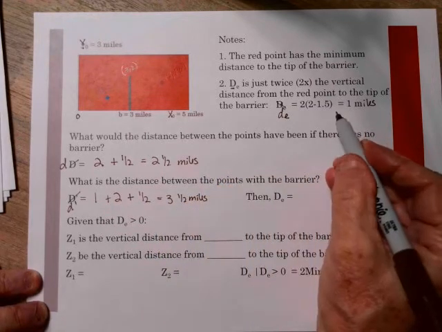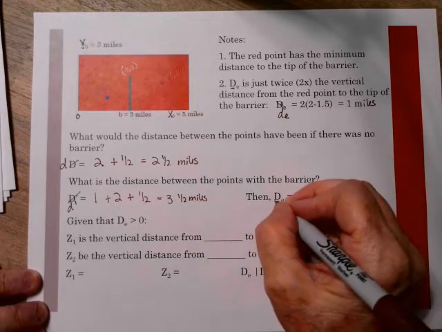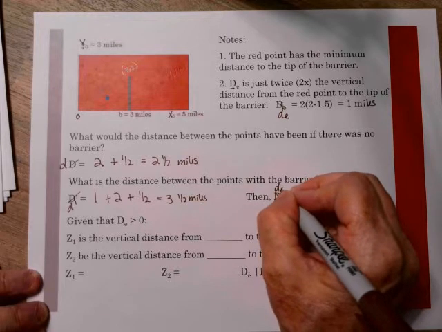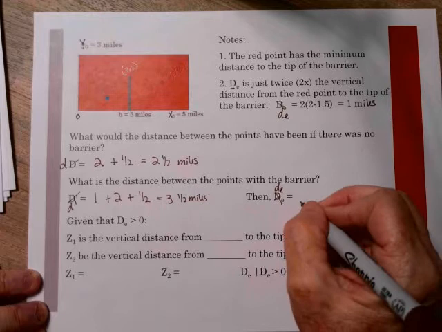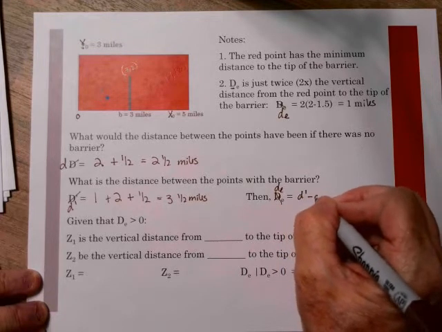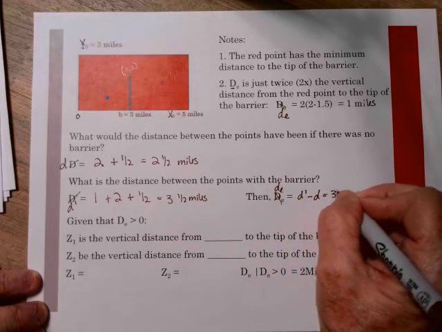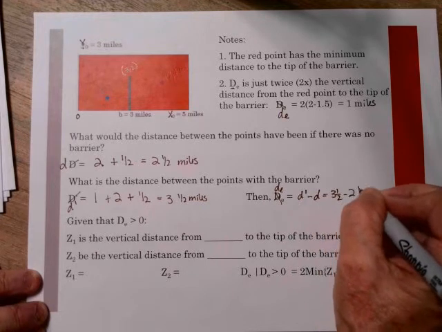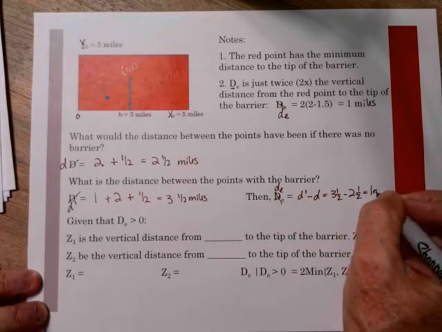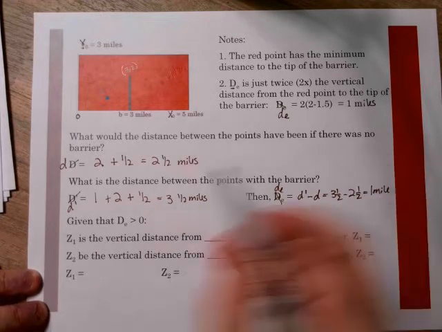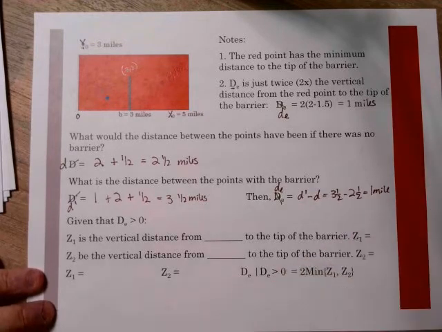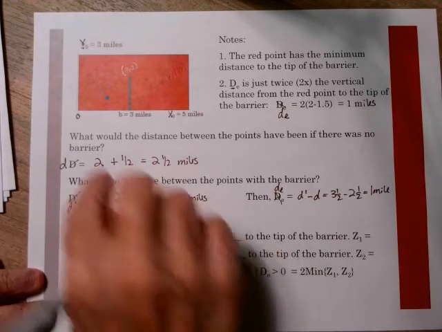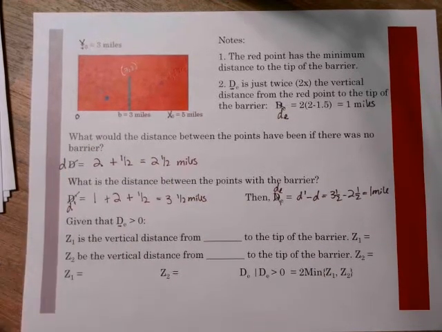And as we predicted up here, the extra distance, again, we said that should be a lowercase d, ends up being, well, that would just be d prime minus d. So we have 3.5 minus 2.5 equals 1 mile. So really what I'm doing down here is just showing you why this is true, okay? So now hopefully we can see that this all makes sense.